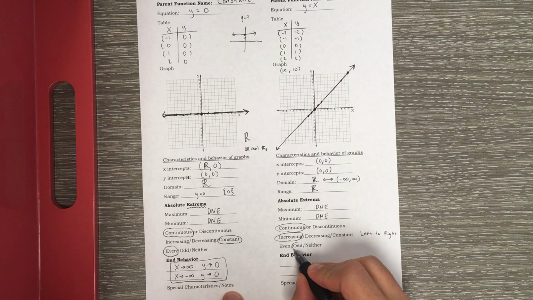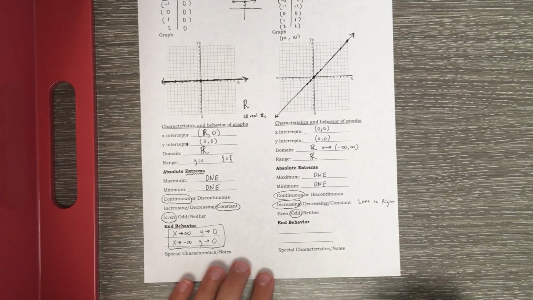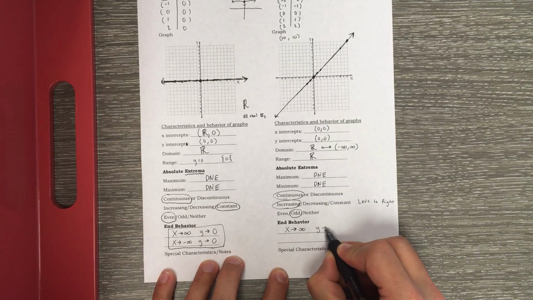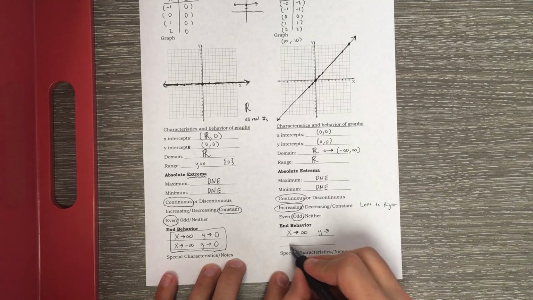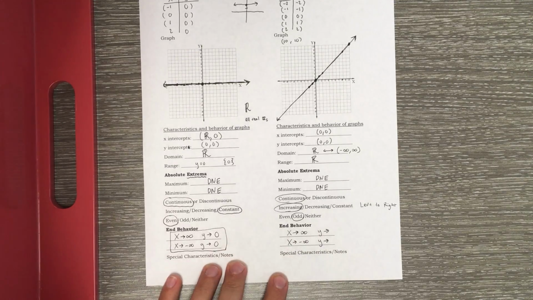This ends up being an odd function. We won't worry about that. We will fill in the end behavior here, though. Remember, as x approaches infinity, y approaches, and then we'll fill in an answer. As x approaches negative infinity, y approaches, and then we'll fill in an answer.